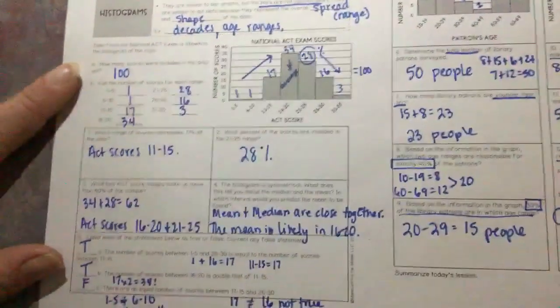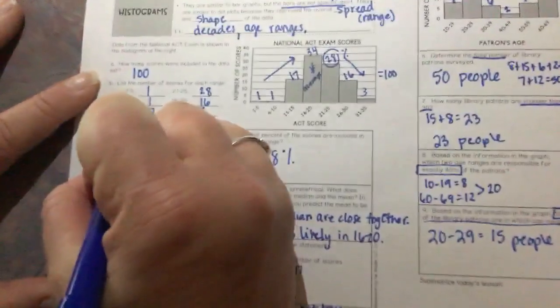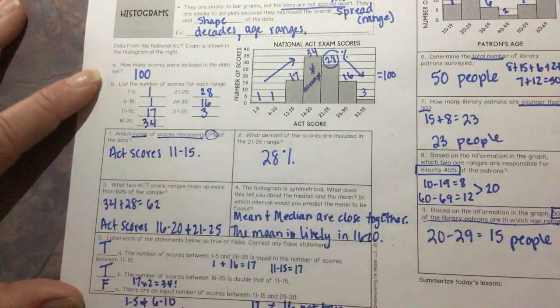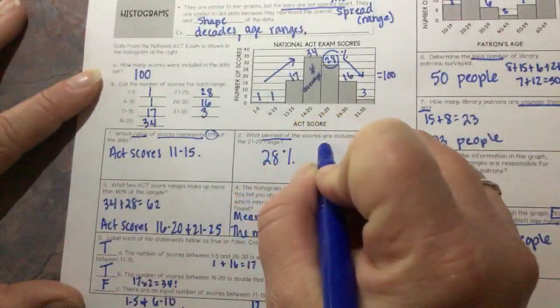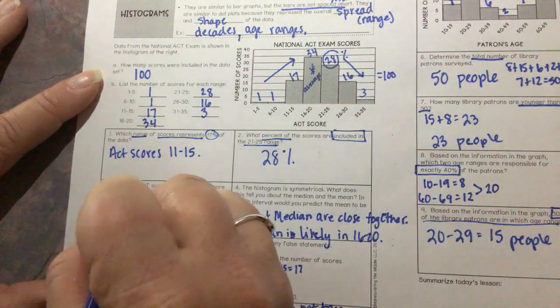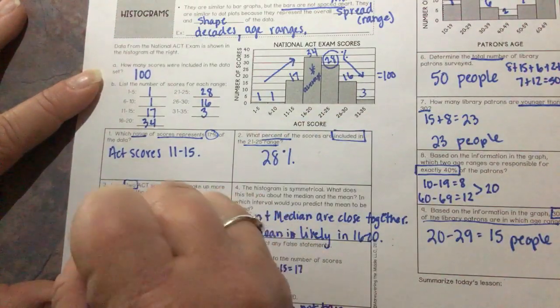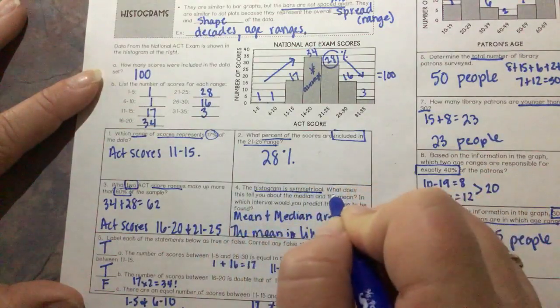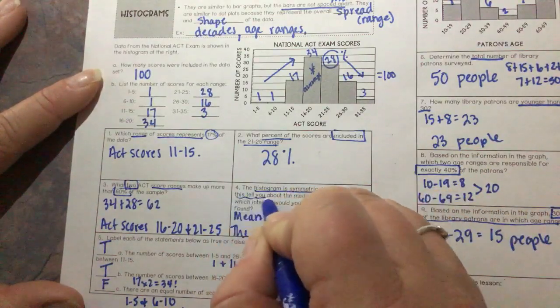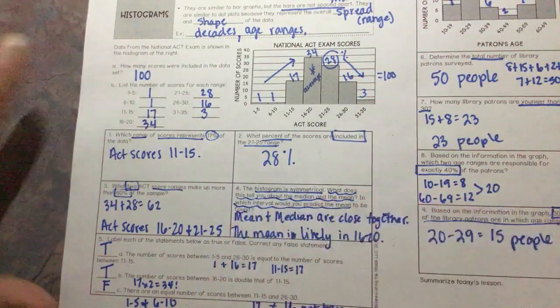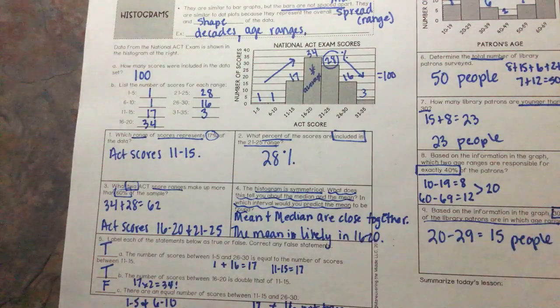So I did forget, so I'm going to go back through here and annotate.